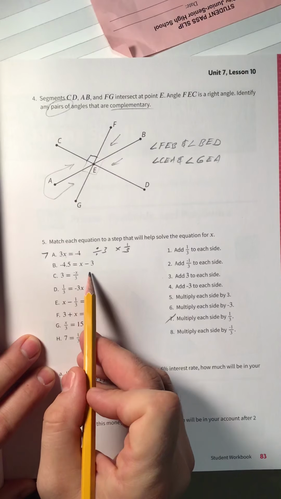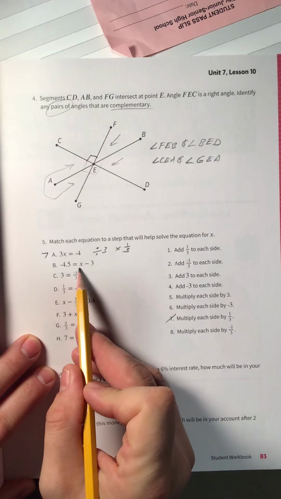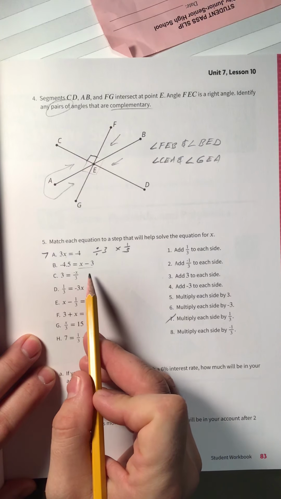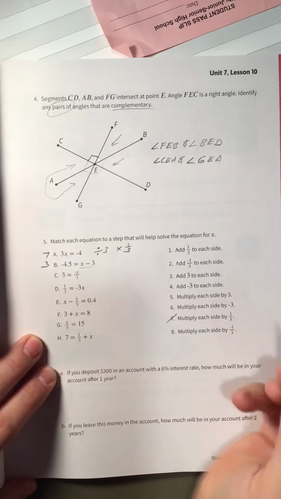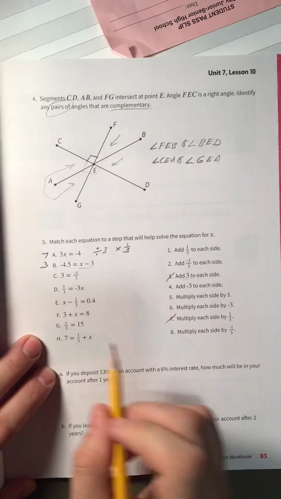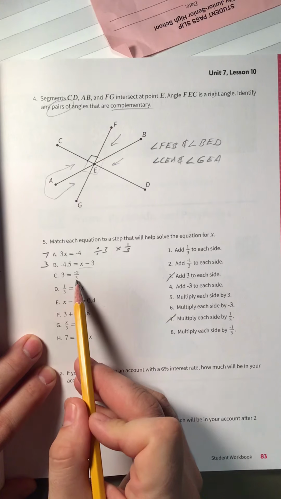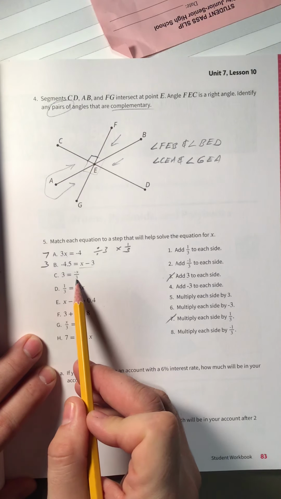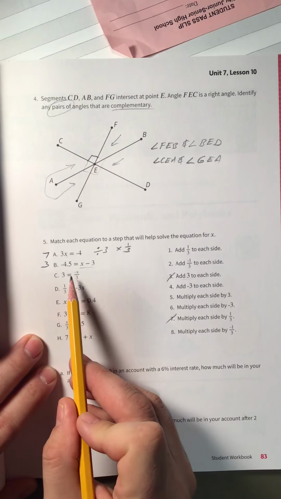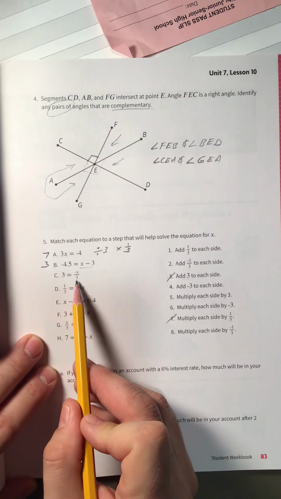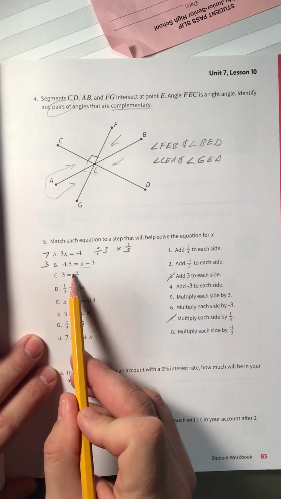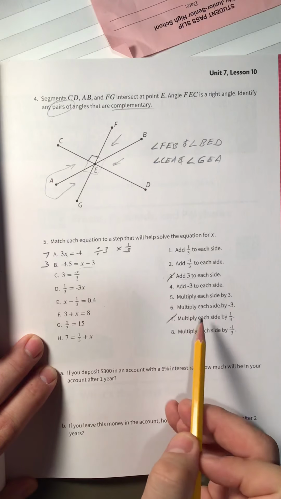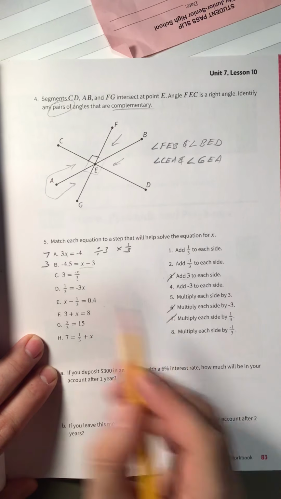How about this one? I have x minus 3. What's the opposite of minus 3? That would be to add 3. This one, I have x divided by 3. So the opposite of dividing by 3 is multiplying by 3, and I do see that it's negative there. So instead of multiplying by 3, I would want to get rid of the negative, so I'd multiply by negative 3. So what do you see multiplied by negative 3? Looks like number 6.